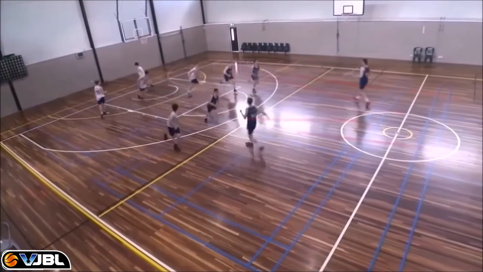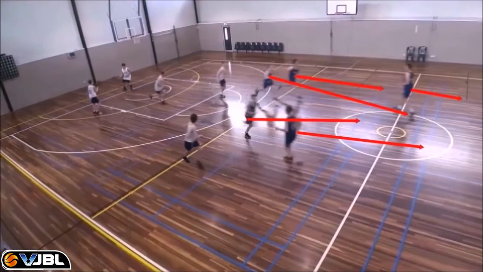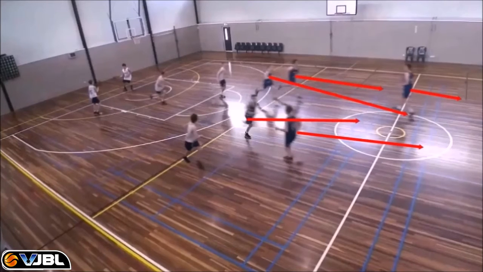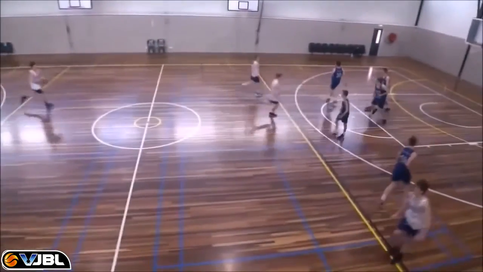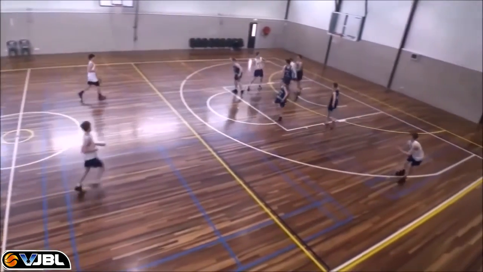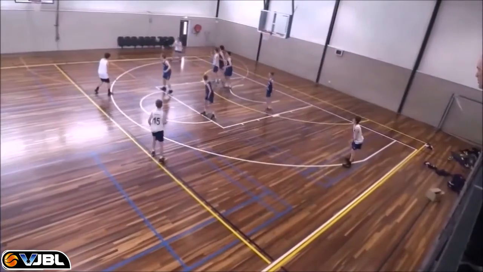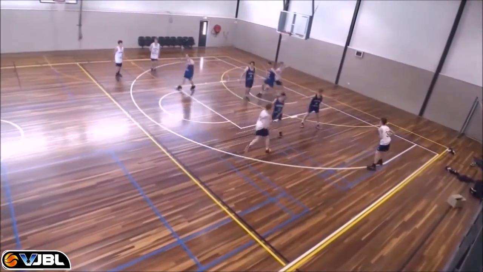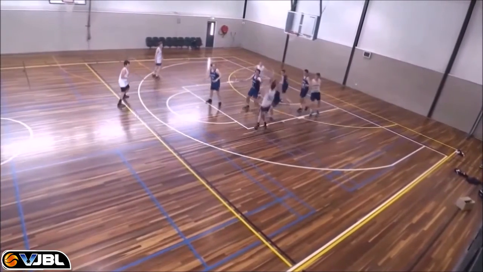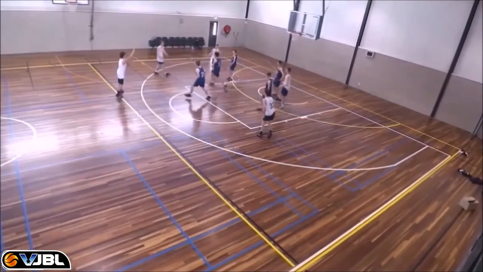On the change of possession, you can see the whole blue team quickly sprint back. Whilst it could be considered transition defense, they all get back and stand inside the key, and again aren't really matching up to a player. They're more concerned about guarding the area. Most of them, again, anytime you have all five players with 2 feet inside the keyway, inside the lane line, that is going to be considered zone defense if it's repeatedly done by a team.